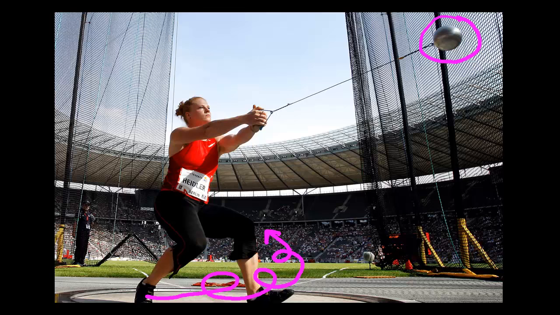So the greater the speed, the greater the force, the further the projectile will go. And this principle is applied for all projectiles, whether it's the speed of the run-up in long jump, whether it's the speed of the spinning in something like hammer.